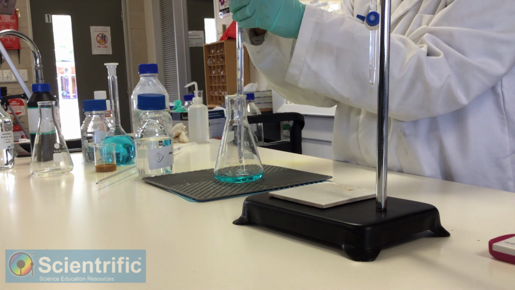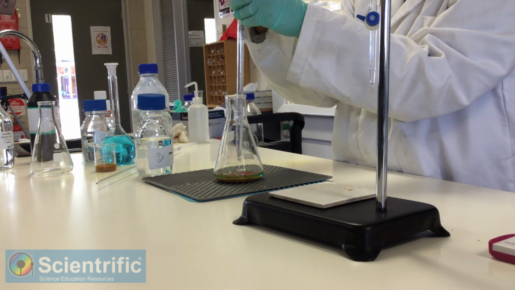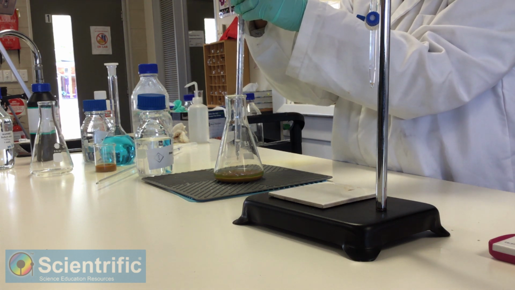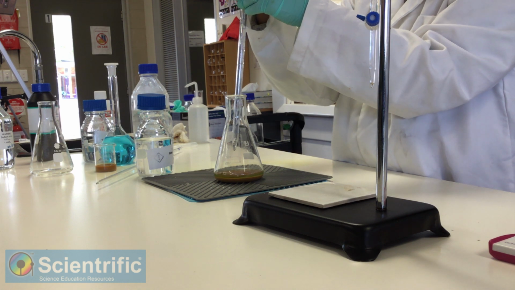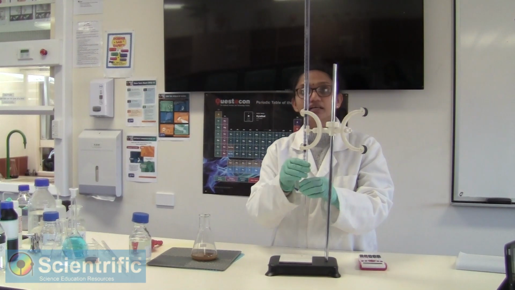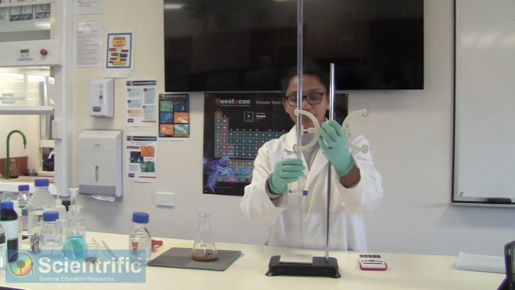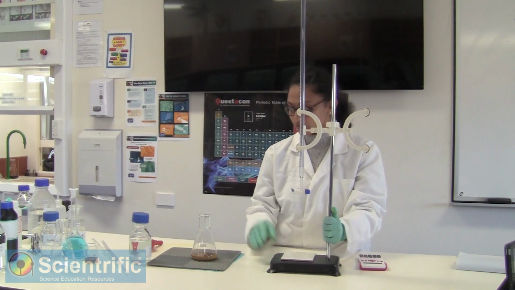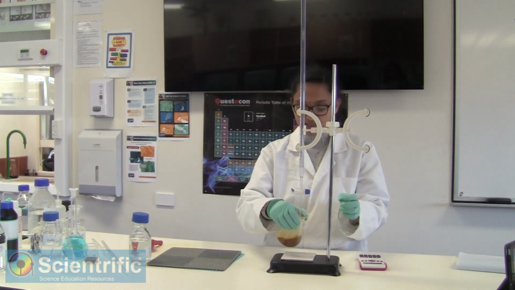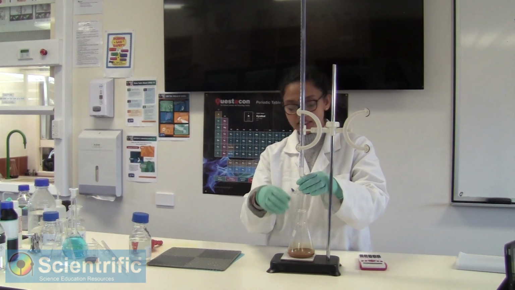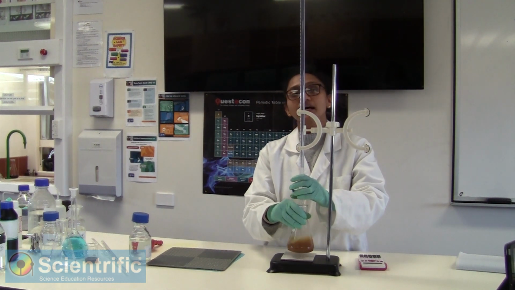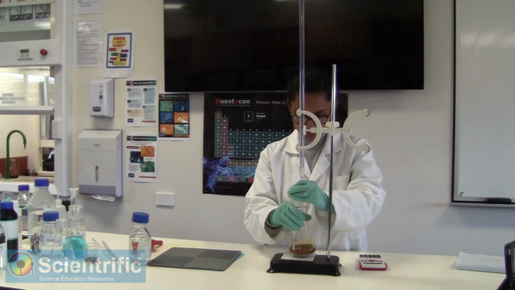Add your 10 ml of potassium iodide. So let's start our titration again. Again, we have around a 0.1 molar solution of thiosulfate with us. We're going to titrate it against the iodine that is being released, and we'll see how we go.